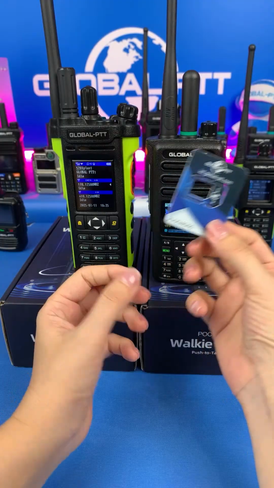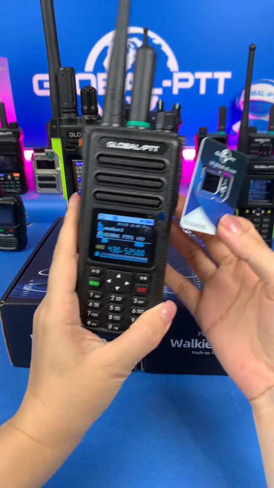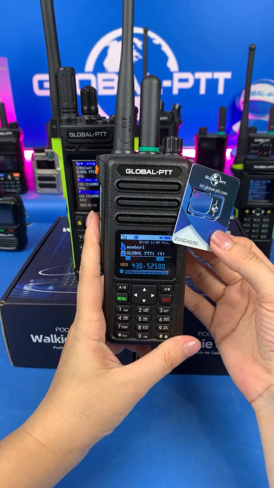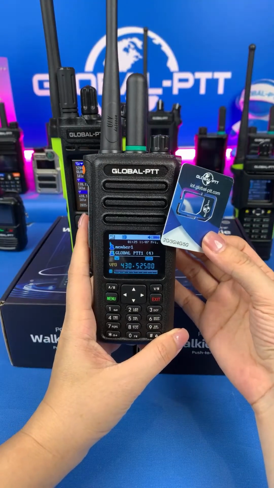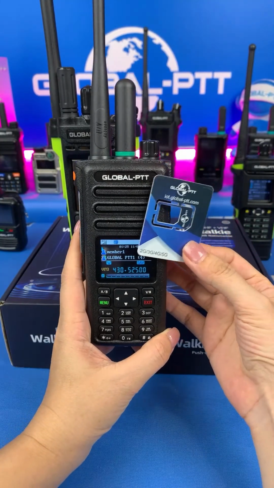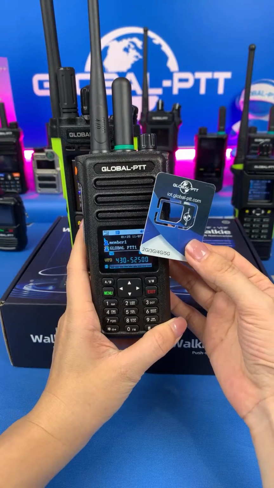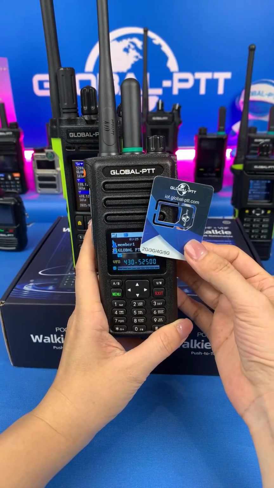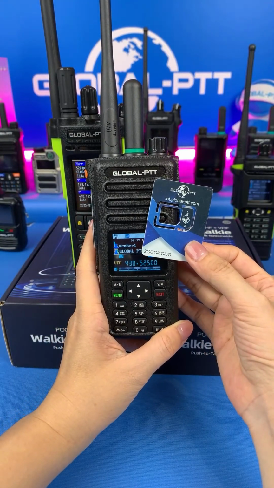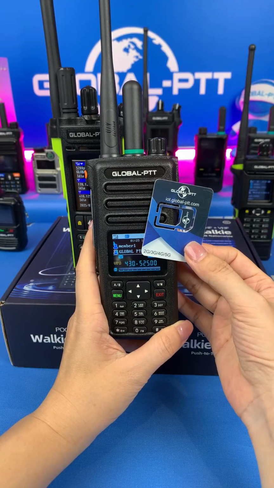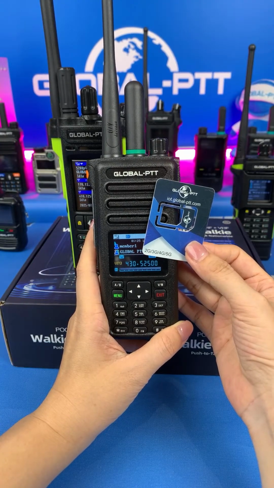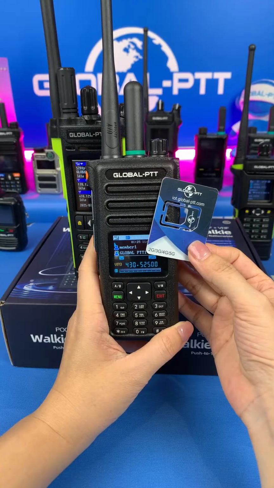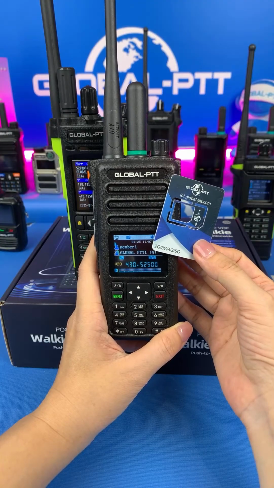Just tell us where you're going to use this walkie-talkie, then we can offer you the SIM card to work on this walkie-talkie. After you get the SIM card, it's just ready to use. You don't need to set or activate it by yourself. Insert it in your radio, and it will work.